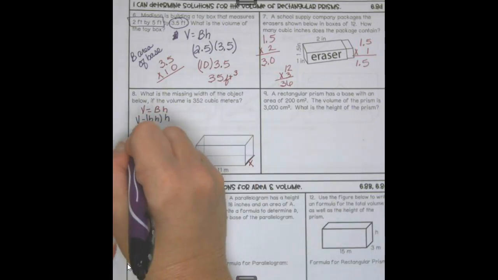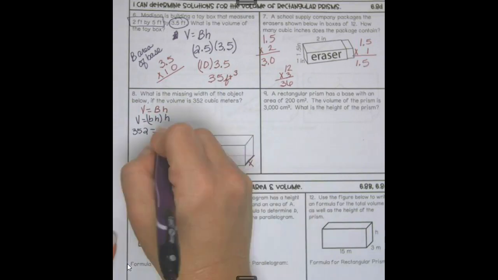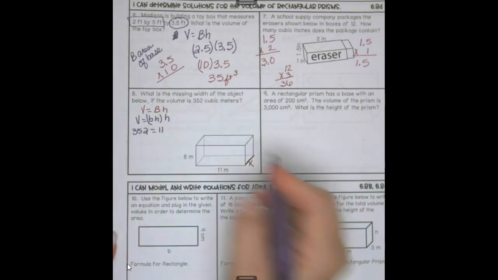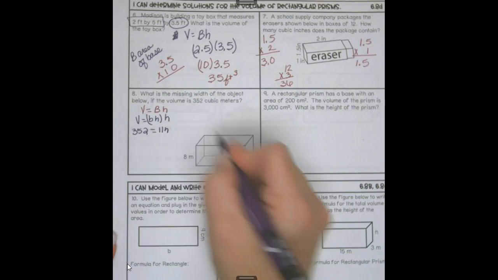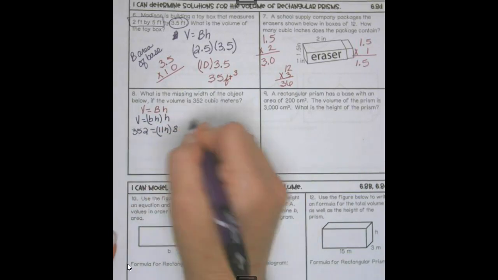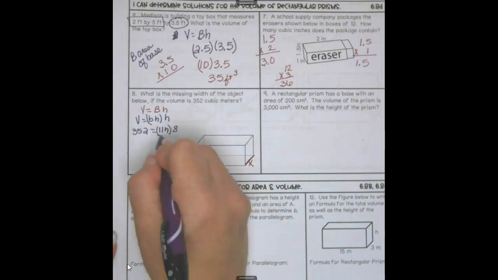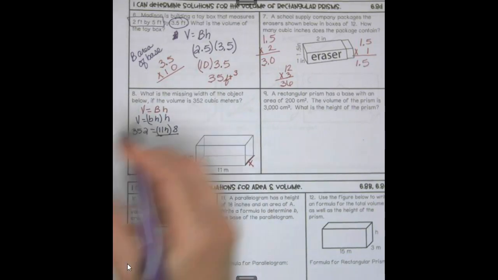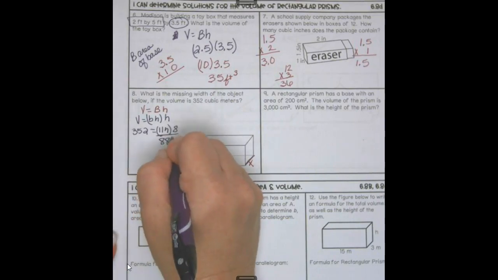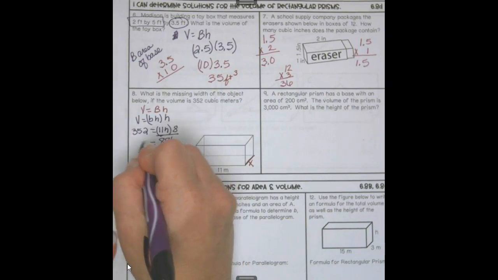I know 352 equals, my base is 11, times my height, times 8. I can put these two together and get 88H, 88 times the height, equals 352.